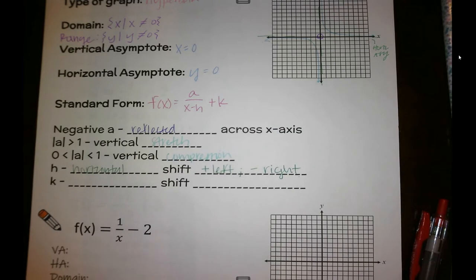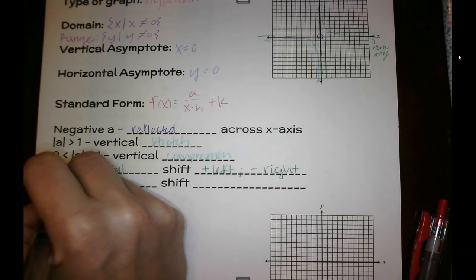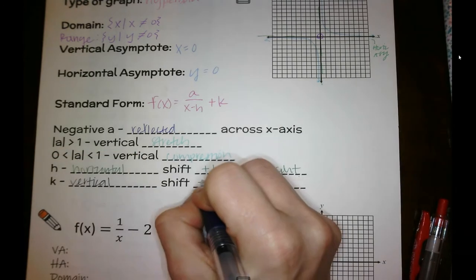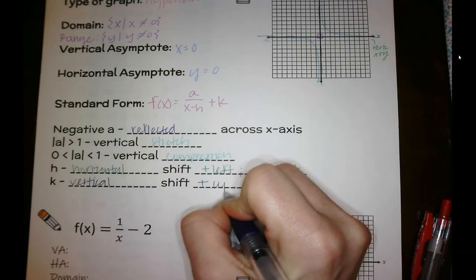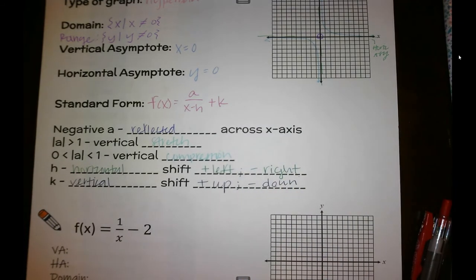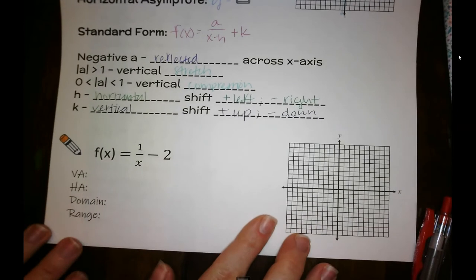And then our K, just like our other graphs, is our vertical shift, which is up and down. This one tells the truth. So if it's positive, it's going to go up. And if it's negative, it's going to go down. Okay, so for our graphs, we're going to be finding all of these things.